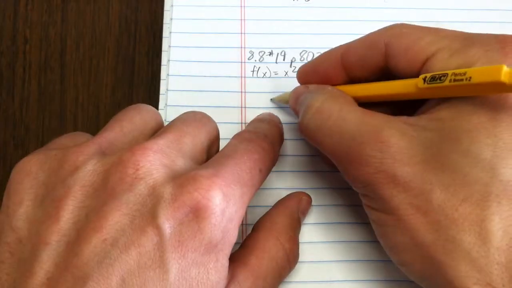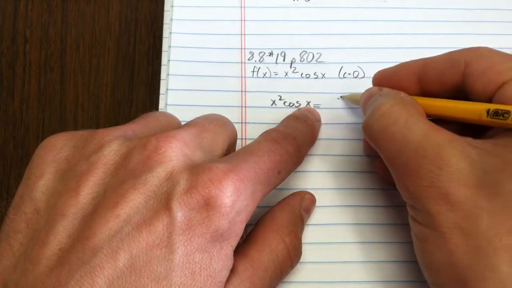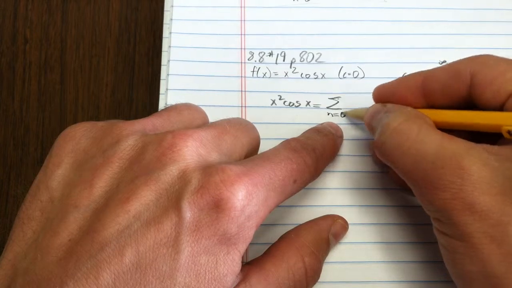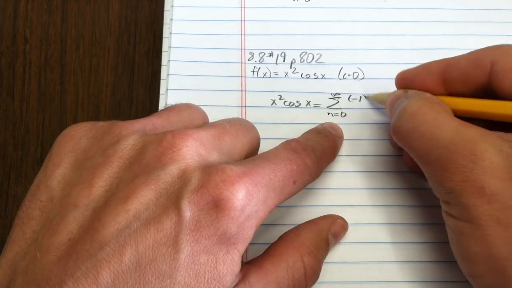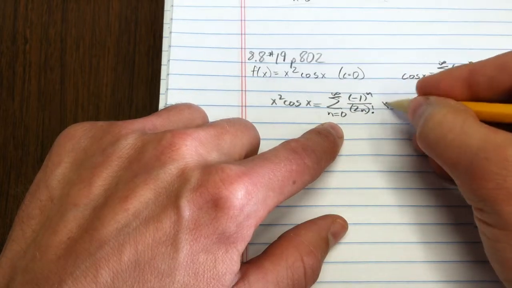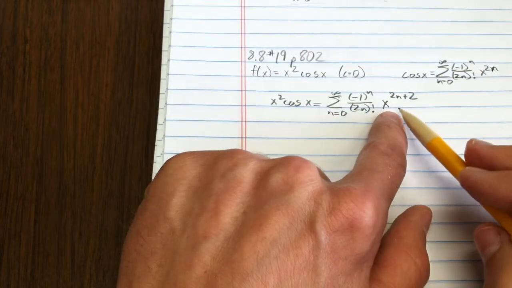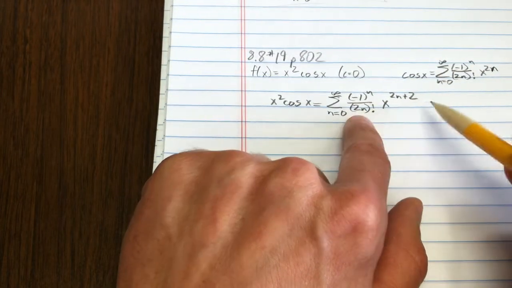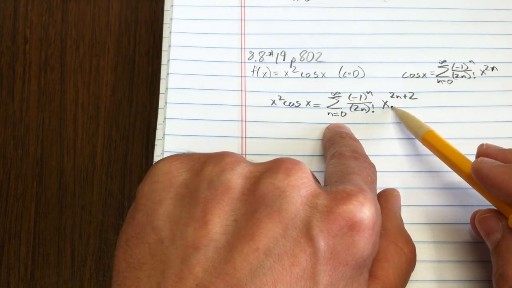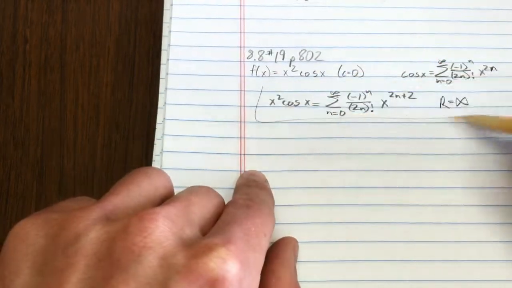So, x squared cosine x equals the sum from n equals 0 to infinity of negative 1 to the n over 2n factorial, x to the 2n plus 2. Everything gets an extra times x squared. Notice this is still a power series, still centered at 0, and the radius is still infinity. Isn't that grand? There you go.